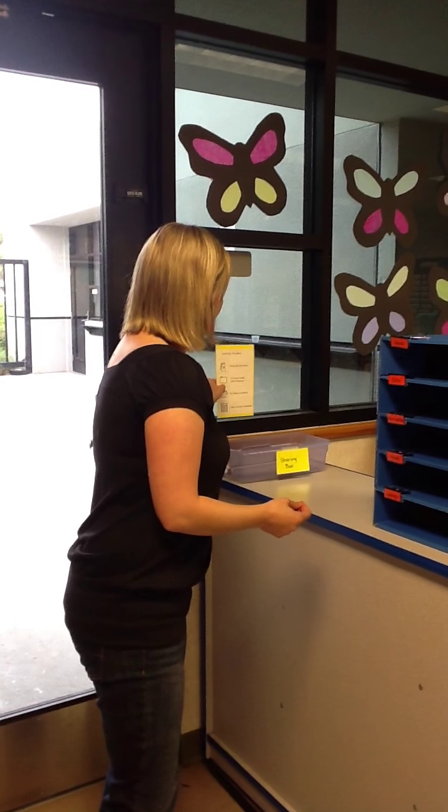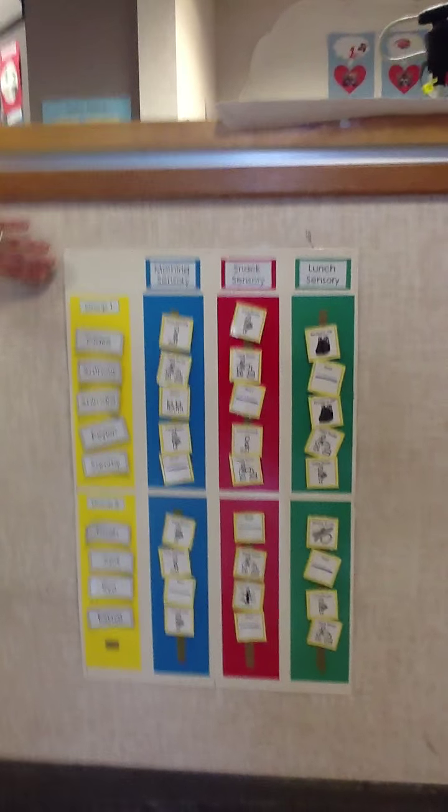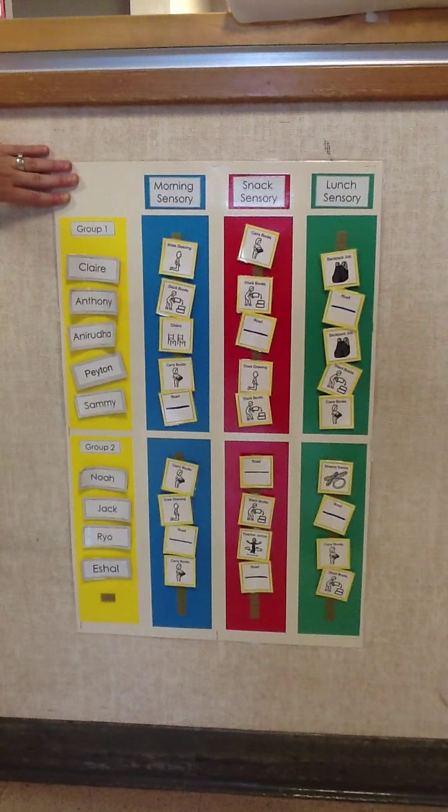So then the next thing that they would do is go to check their sensory schedule, and this is one version of a visual schedule that we use in the classroom. My students do sensory 3 times a day, and so they need to find their name and then find their activity based on what time of day it is. From here they would go ahead and do their sensory activity, and then they would come to circle time to start the morning.